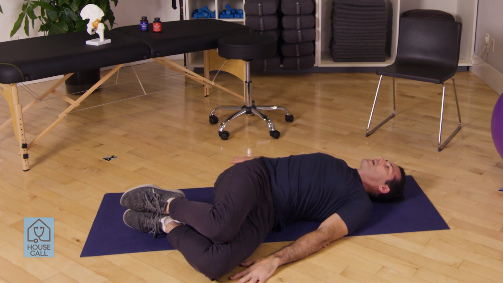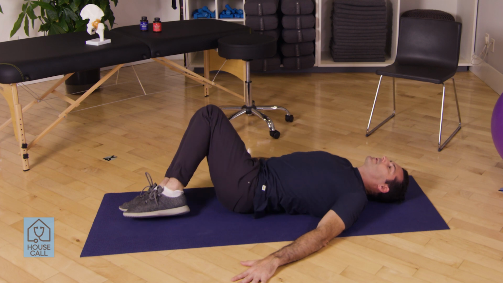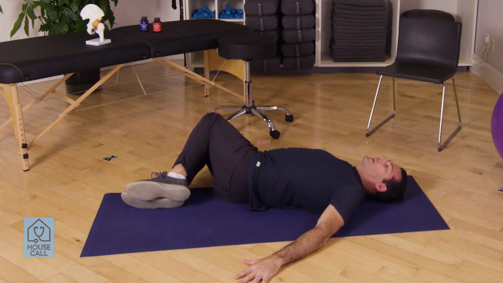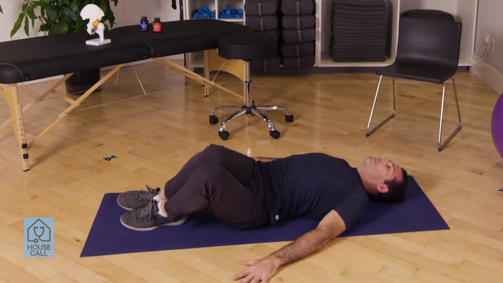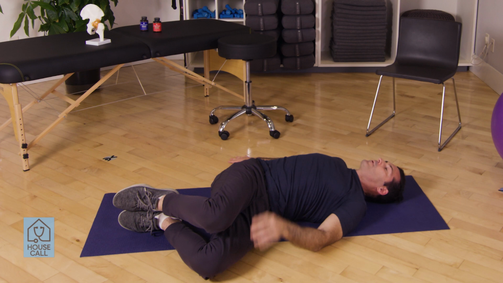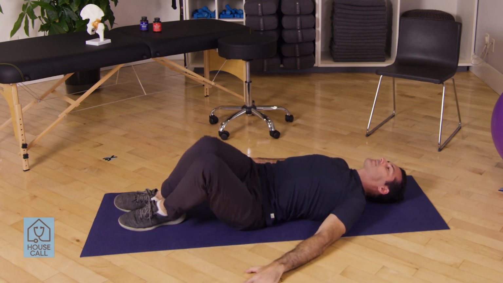Again, hold there. So with these, you can of course hold on either side for about 15 seconds, or you can move back and forth slowly like I'm doing. You just wanna feel the muscles along the sides of your butt and your abdominal area stretch.